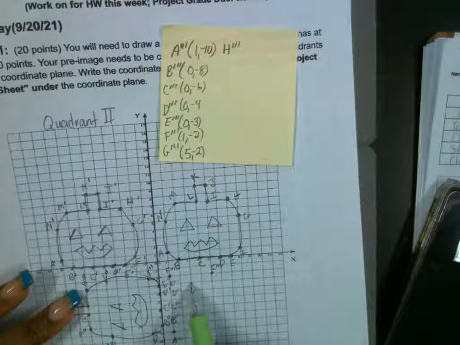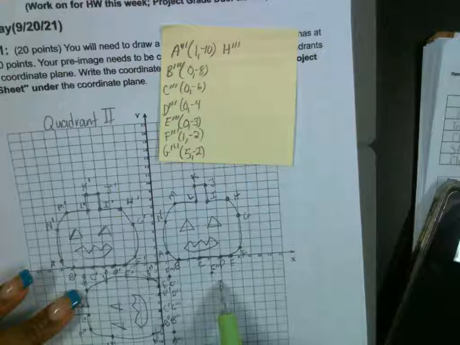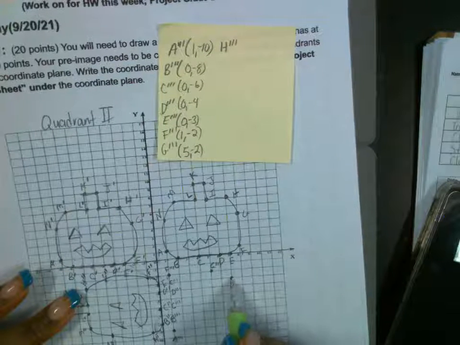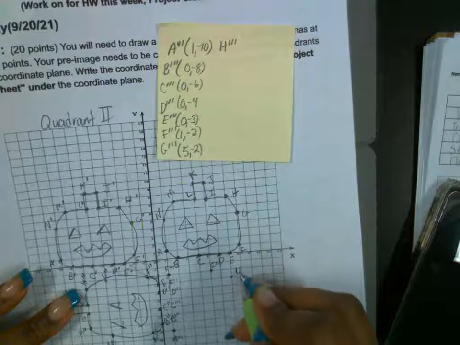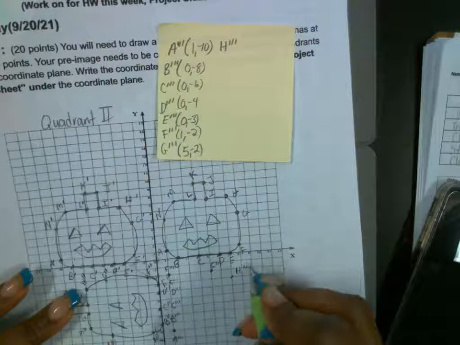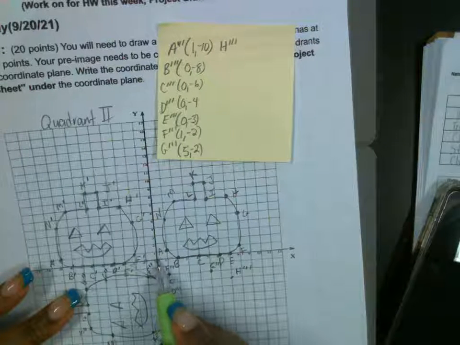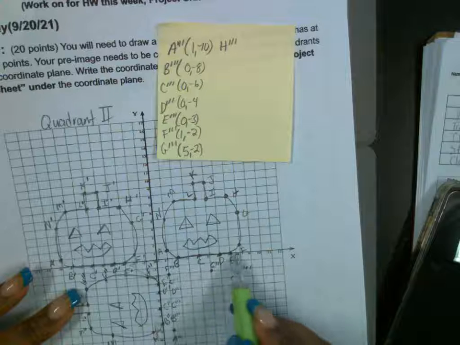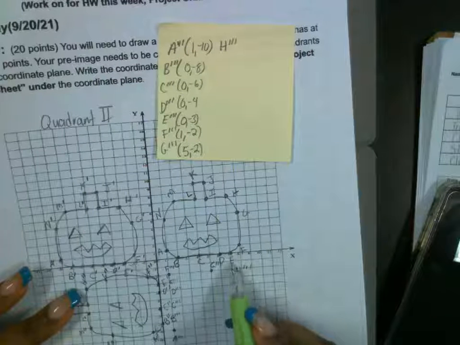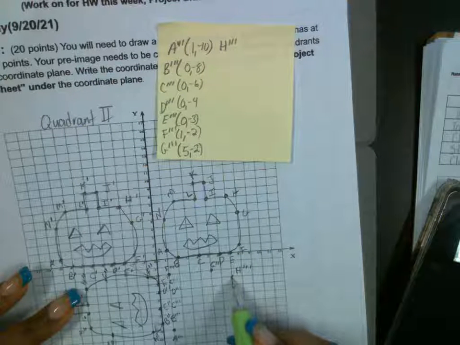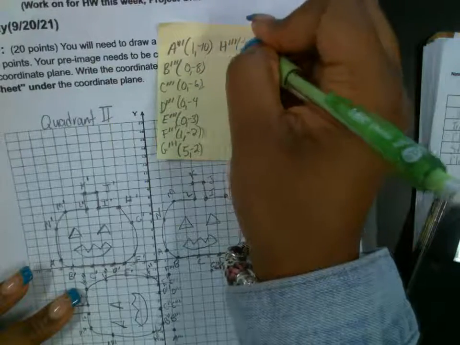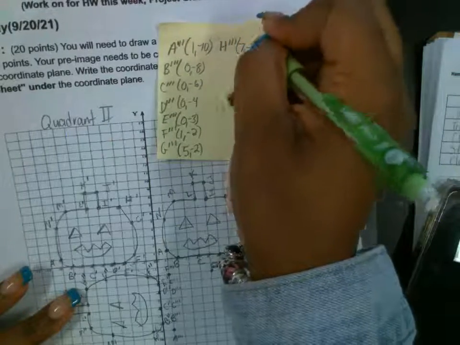This is going to be H, 3 tick marks. So you're going to go over to the right 7 times and down 1, 2, 3. So that's 7 and negative 3.